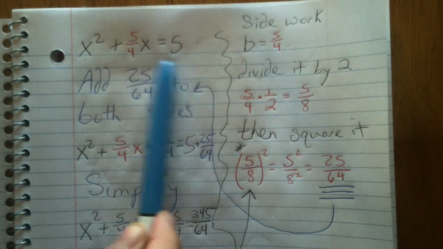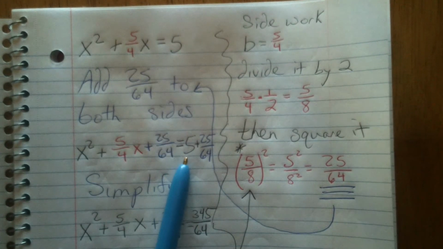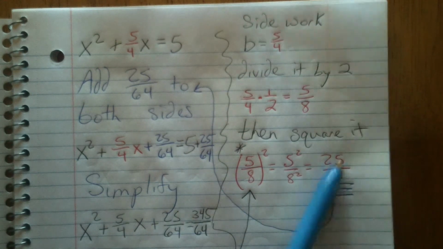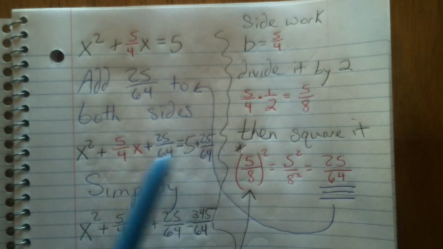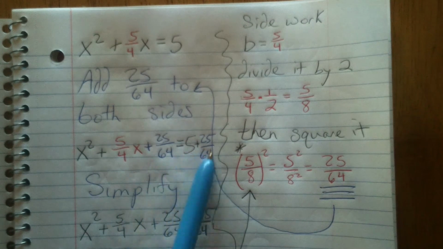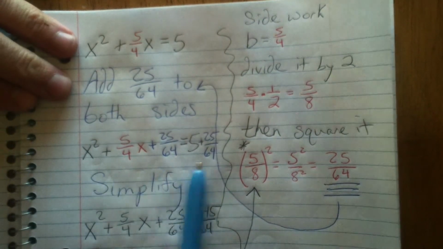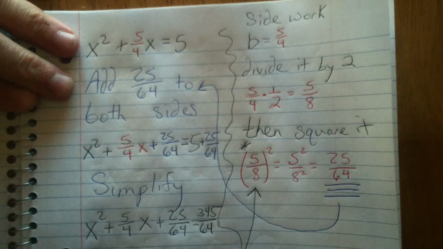Equals 5. This is just our original equation. Equals 5 plus 25 over 64. So I plugged that back in as well. I plugged it into both the left and right-hand side. I'm just adding it. That's it. You always want to add it. All right. So now we've got a new equation here. We just need to simplify it.